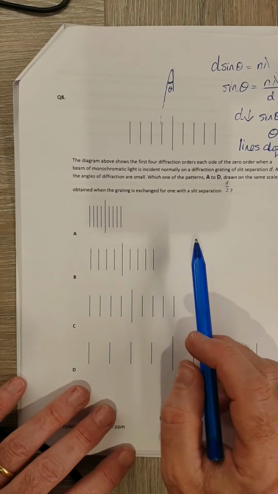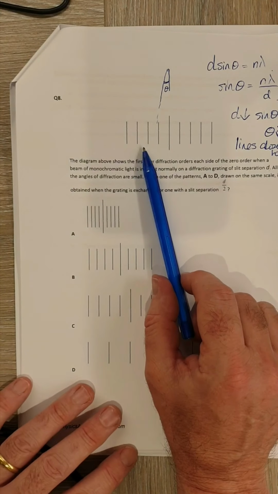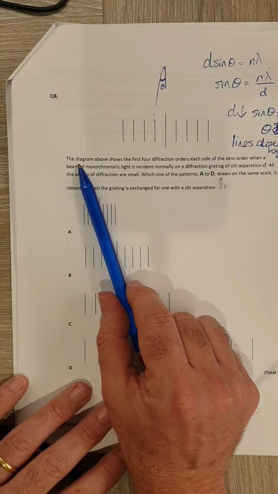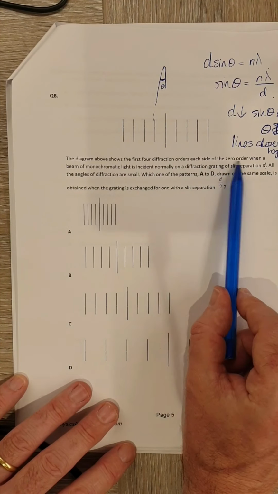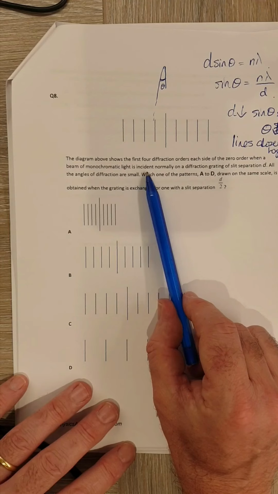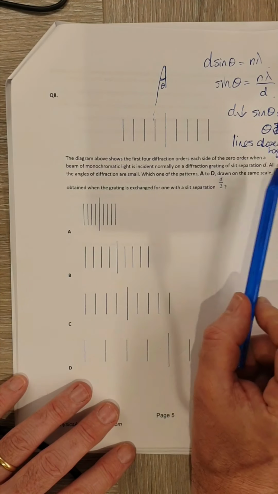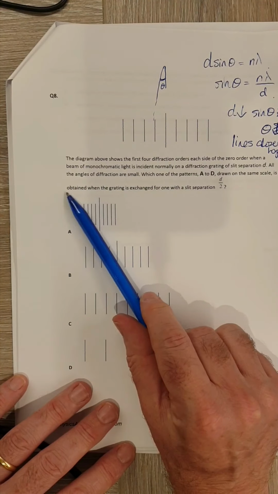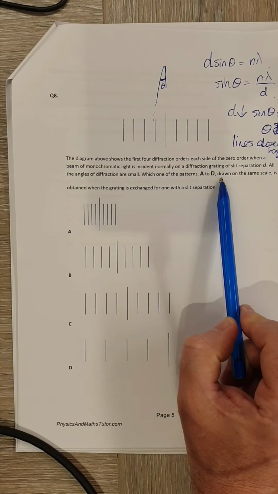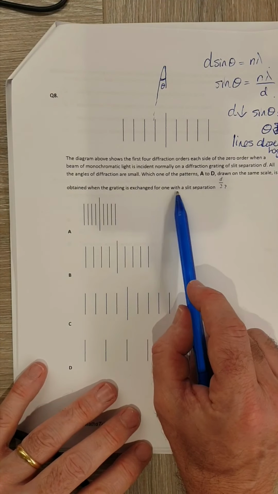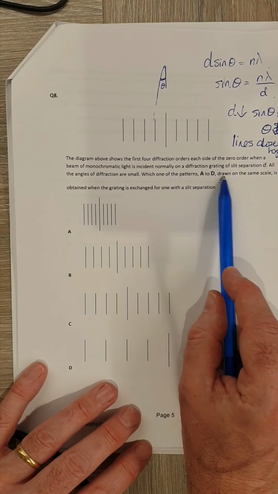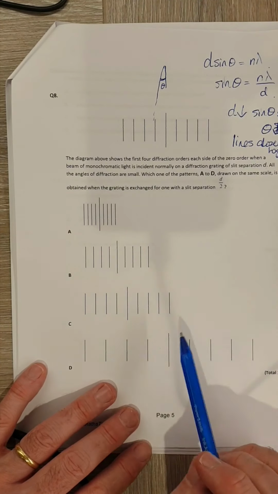So question 8. Question 8 is about diffraction. It says, a diagram above shows the first 4 orders for a beam of monochromatic light incident on a diffraction grating. Slit separation is D. All the angles are small. Which one of the patterns is obtained when the grating is exchanged for one which has a smaller slit separation? So it's D divided by 2.